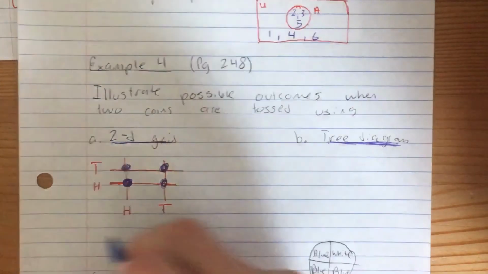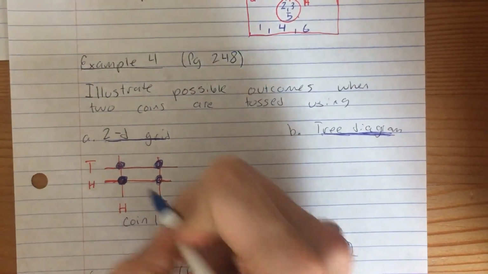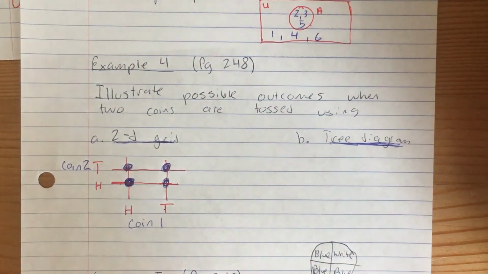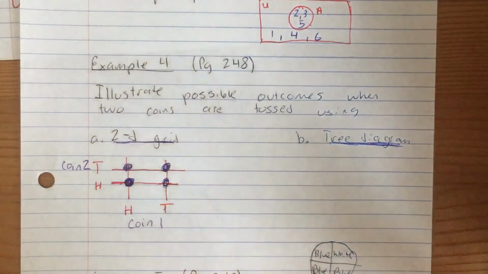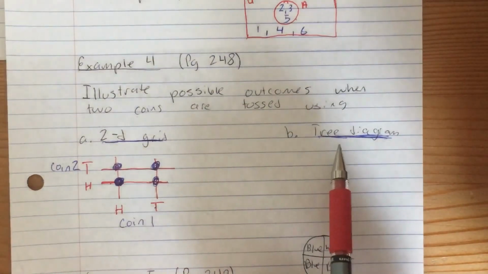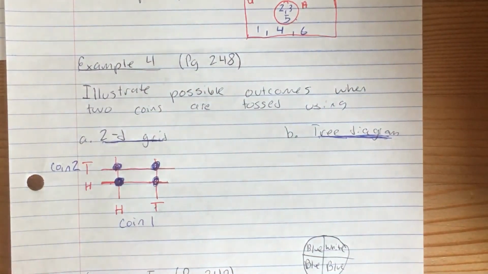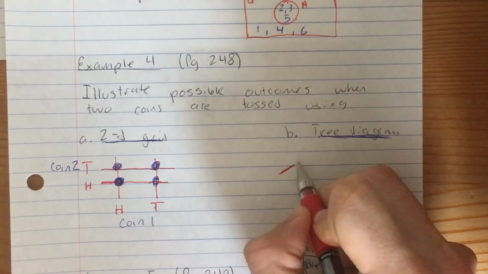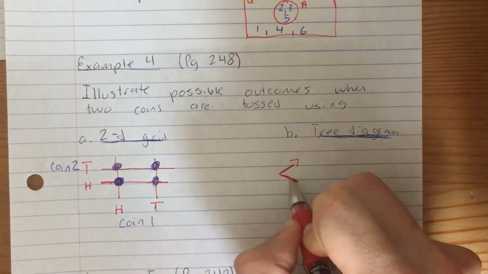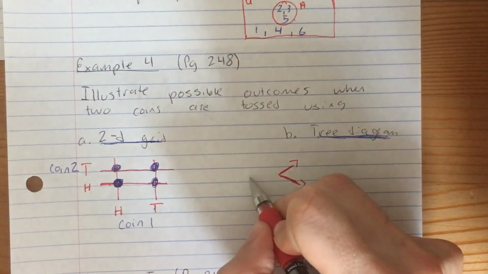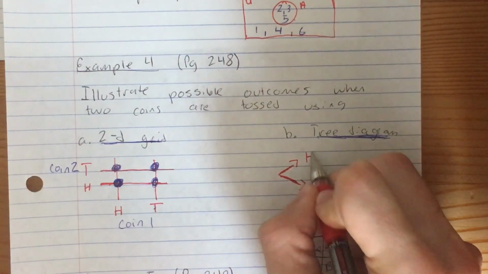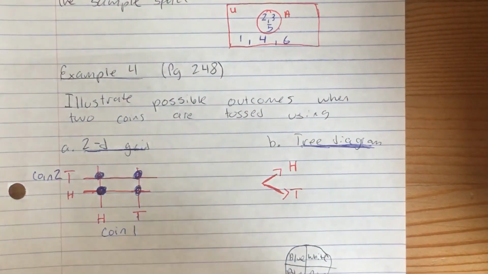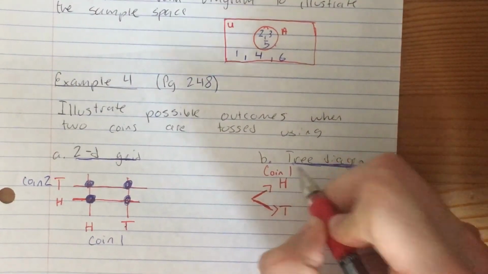And we should denote that this would be coin 1 and that this would be coin 2, but the order of the coins doesn't really matter. Your outcomes are still going to be the same. Now, a tree diagram is kind of the same way. We say, what are our possibilities for the first flip? And I kind of represent them in different ways. So on flip 1, right here, you can get heads or you can get tails. And that's for coin 1.